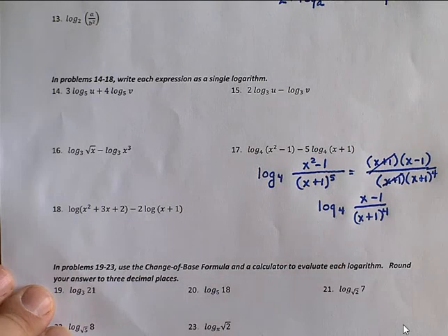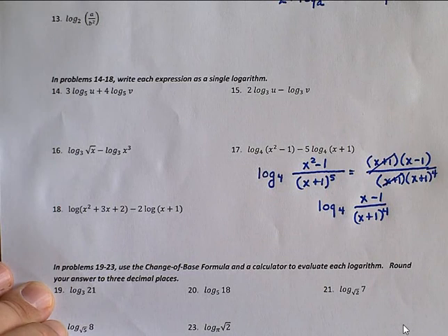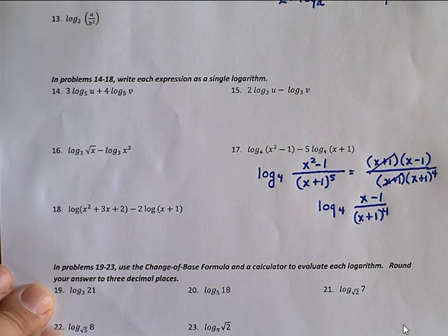Now, you're not going to have to do much simplifying. That's part of the reason I chose this problem, because it's a little bit above and beyond. But look for things like that. If you can combine some things, simplify some stuff, okay, simplify. Do it. Okay.